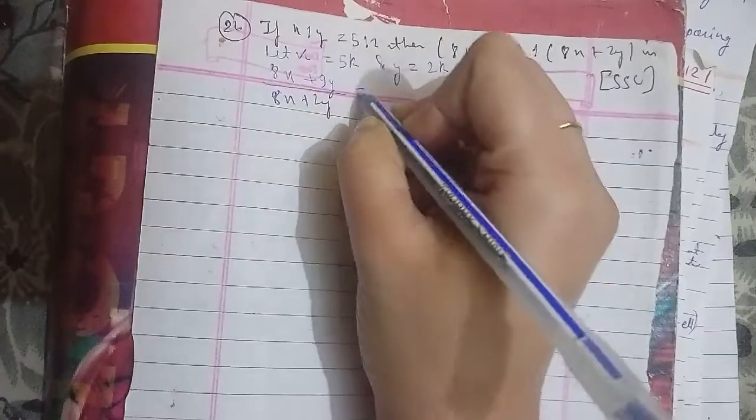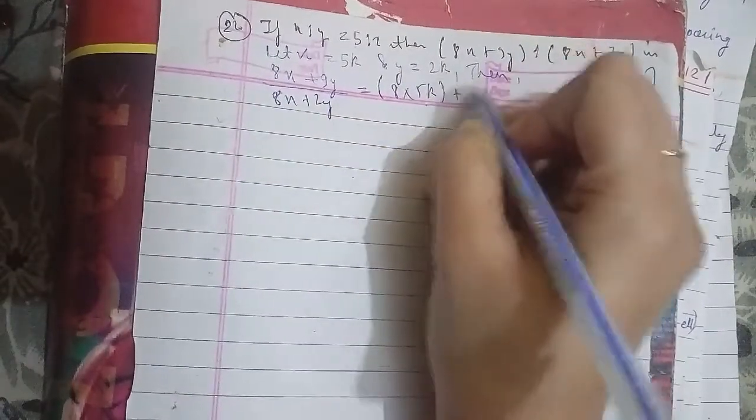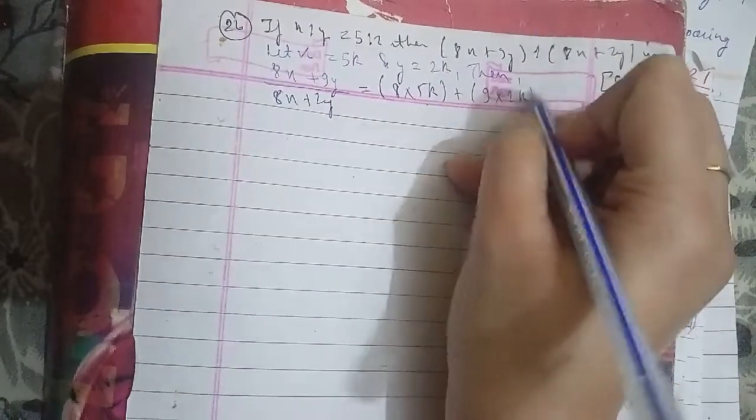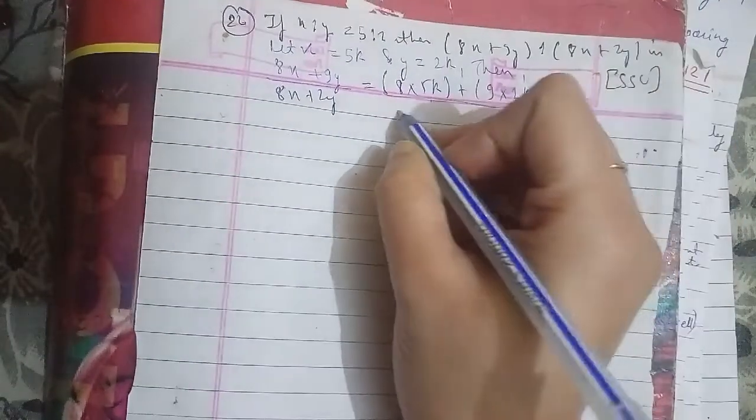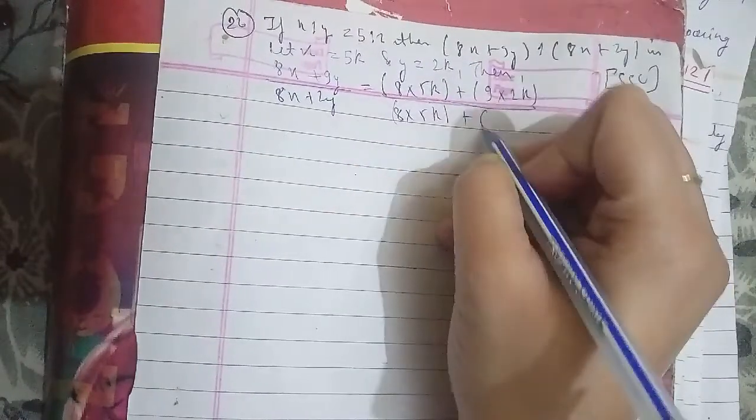So further, 8x plus 9y ratio 8x plus 2y equals 29 ratio 22 we get as an answer here.